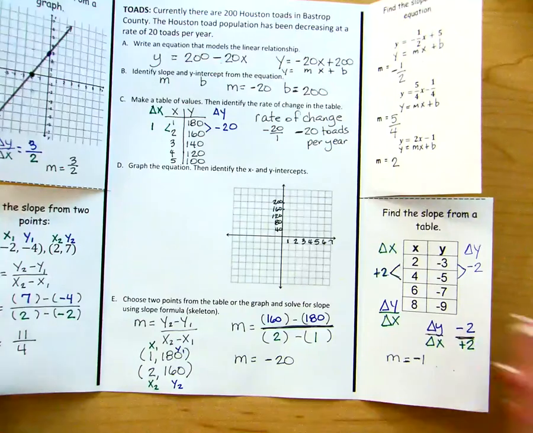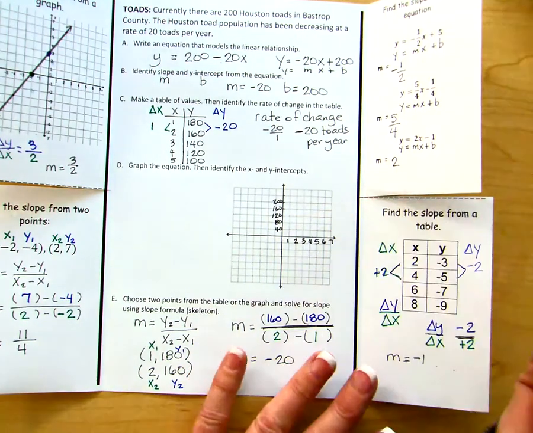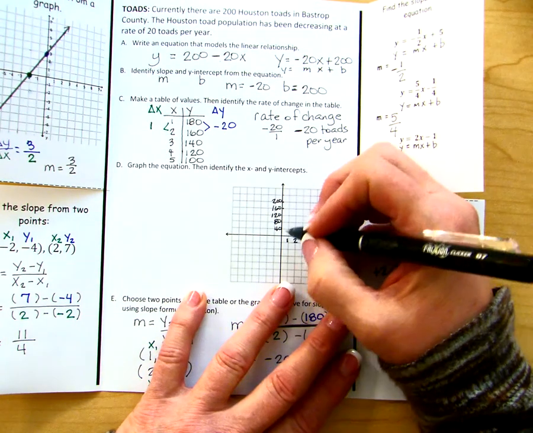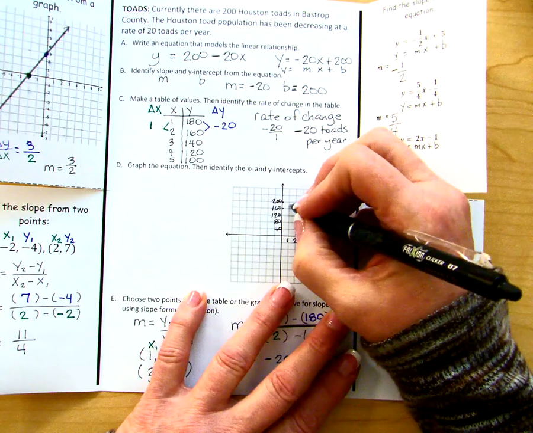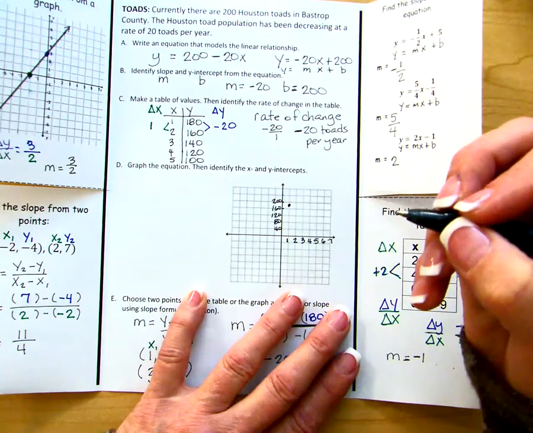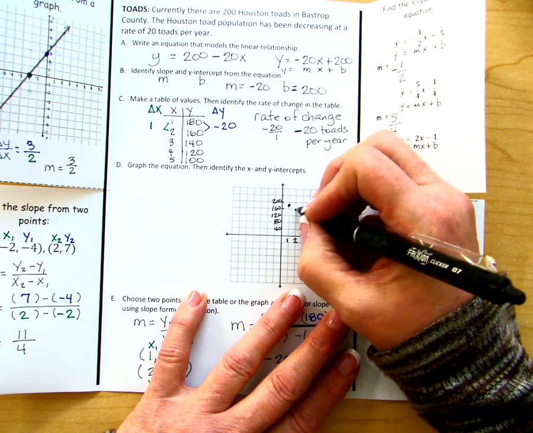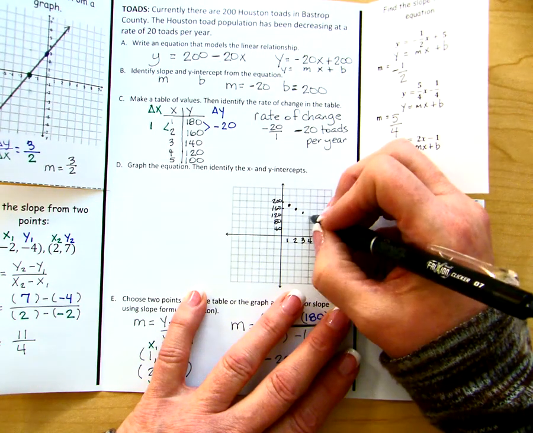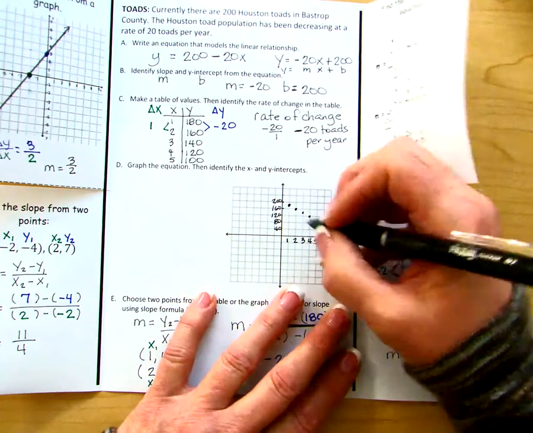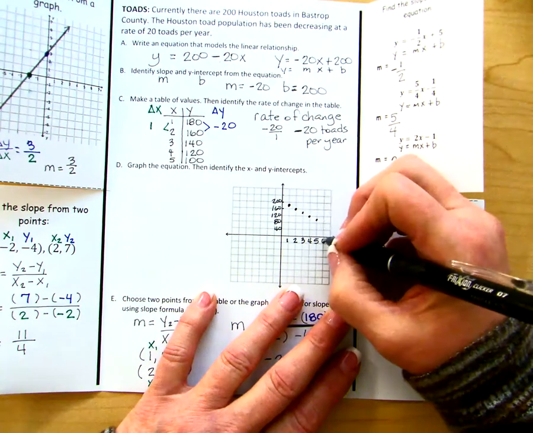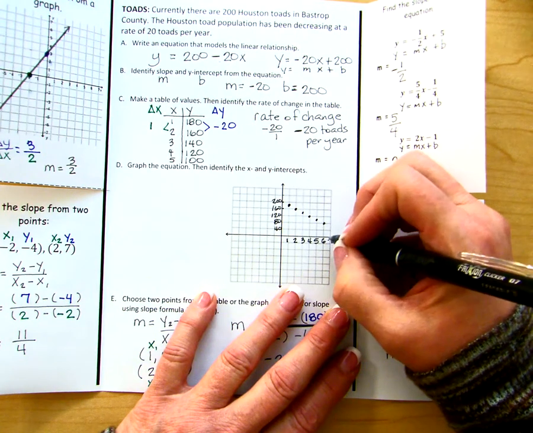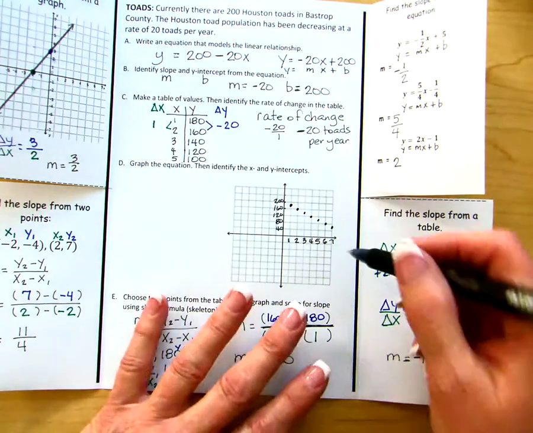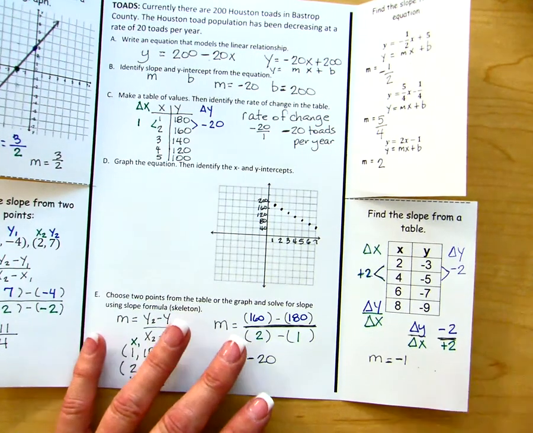Now graphing this is going to get a little difficult because the graph that we're given is not going to show us everything we need, but we'll make our best out of it. So here is 1 at 180, which is halfway between 160 and 200. 2 is actually at 160, 3 is at 140, 4 is at 120, 5 is at 100, 6 then would be at 80, 7 would be 20 less than that at 60, and the graph is not going to go far enough for us to see where the x-intercept will be.